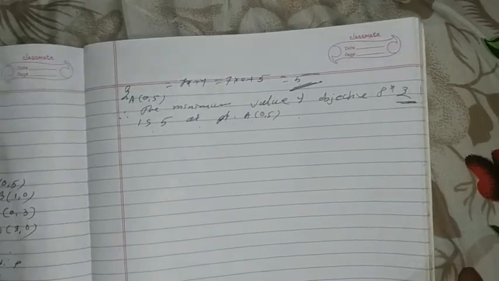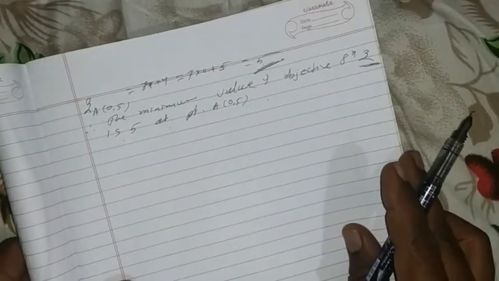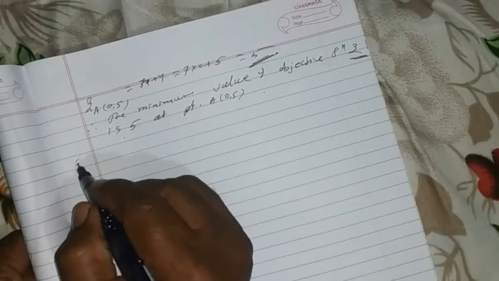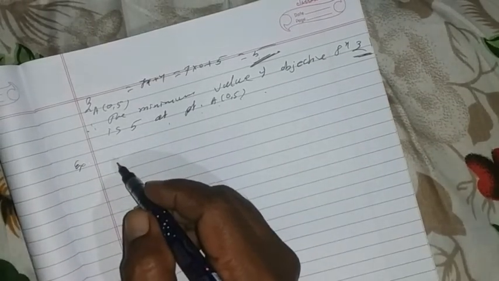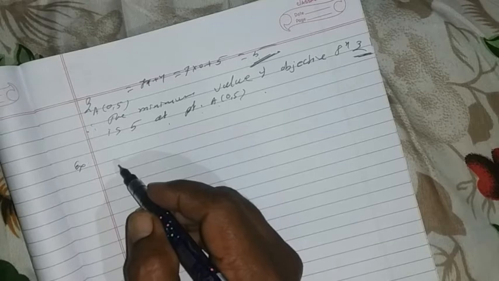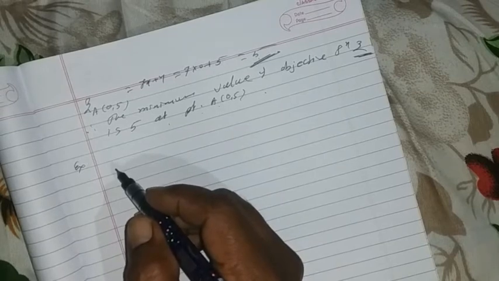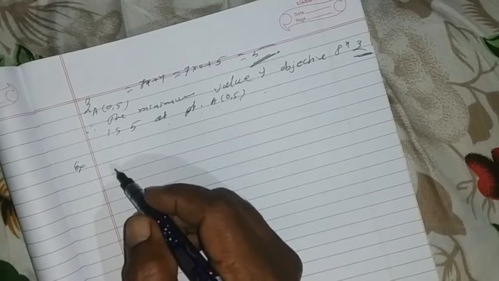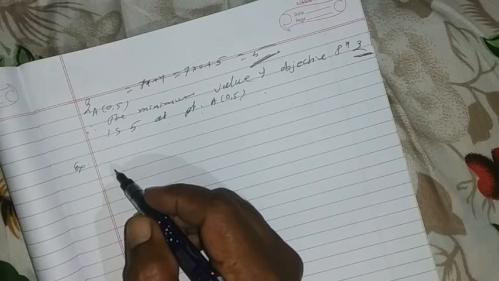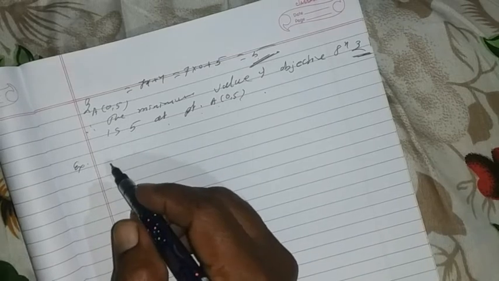Next, write down the next example. Similarly, we have to solve example number 10. Write down.